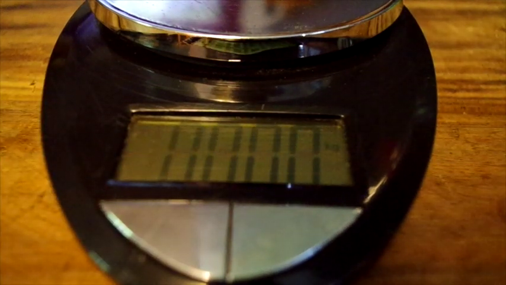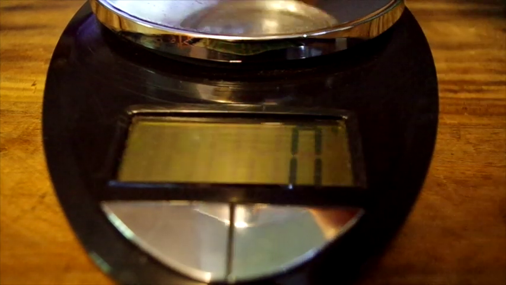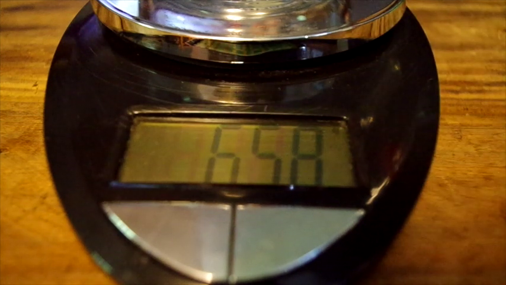This kitchen scale only measures in increments of 1 gram. So once we've turned it on and changed it to the appropriate mass units, it reads 0. And then we place the beaker on it, and it weighs 658 grams.